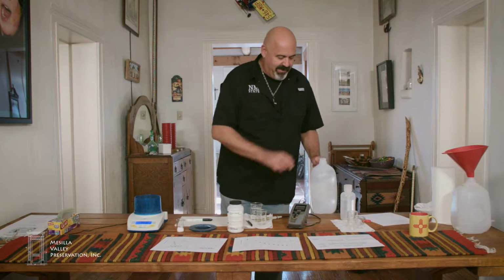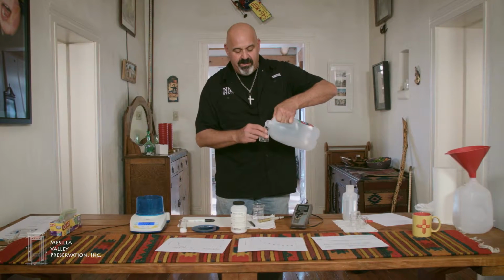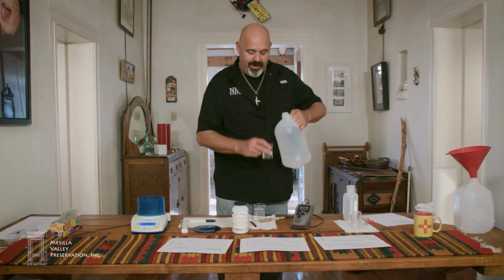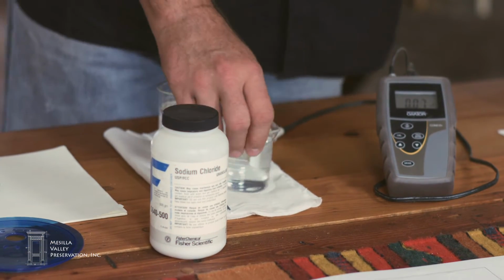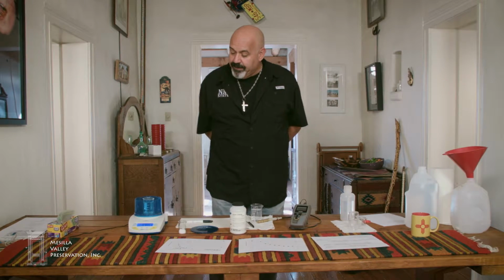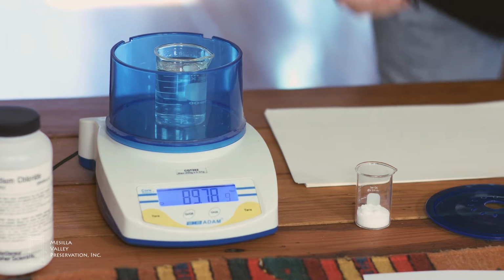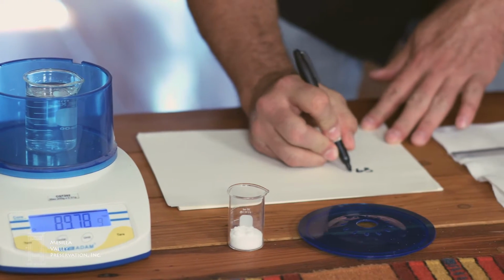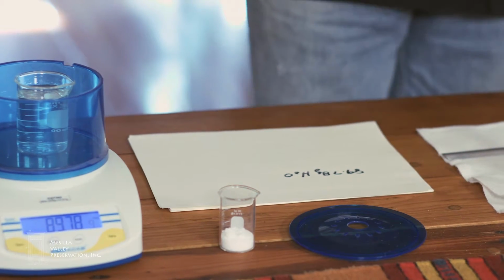Now I'm going to take the beaker and fill it about 3/4, just enough to submerge the probe, with distilled water. I'll return this to the scale. The scale is telling me I've got 89.78 grams of water. So I'll make a note of that.